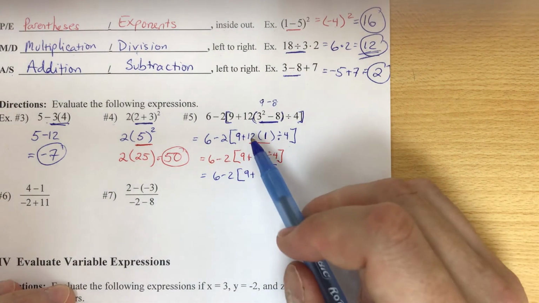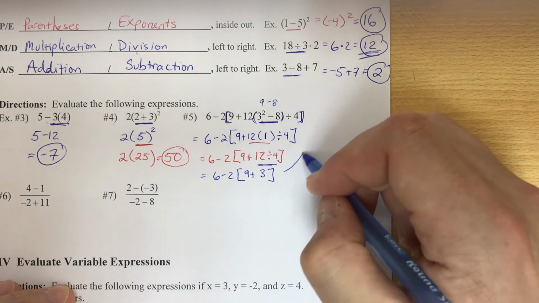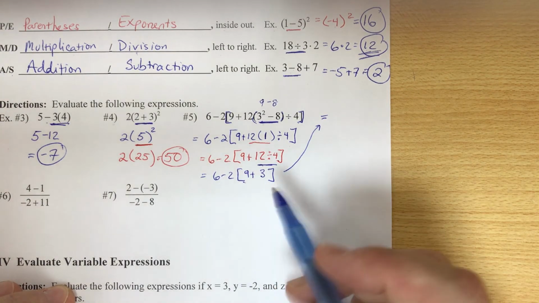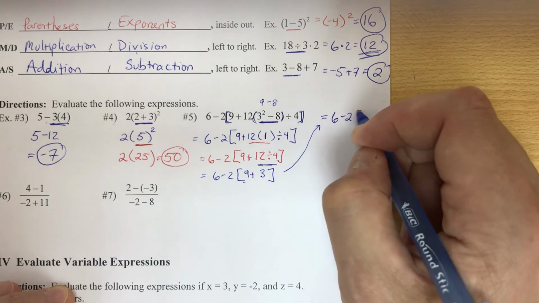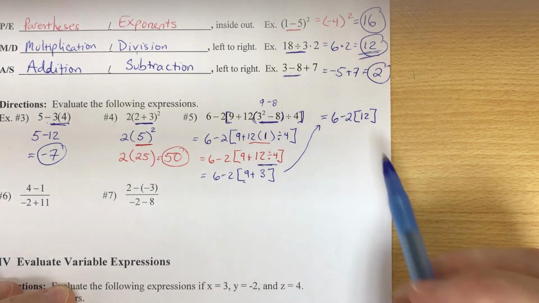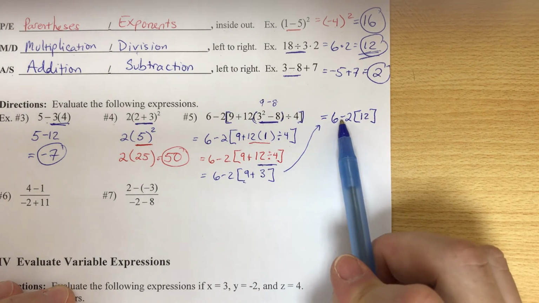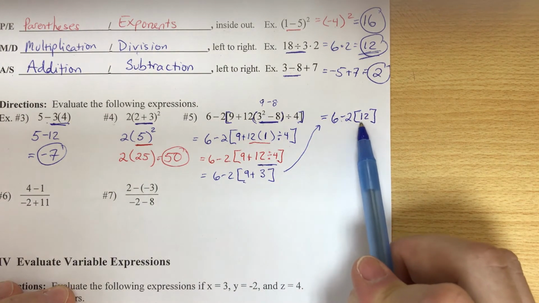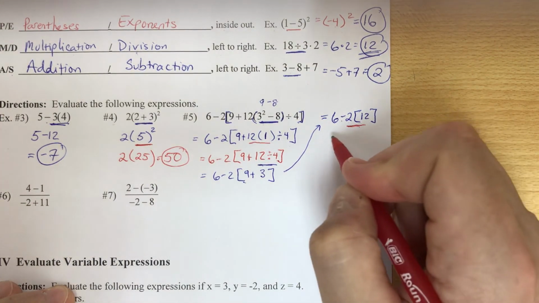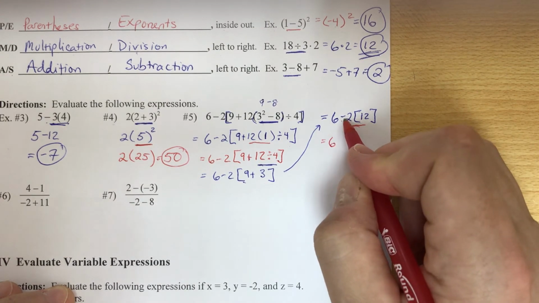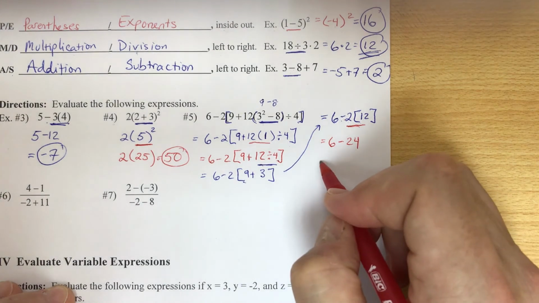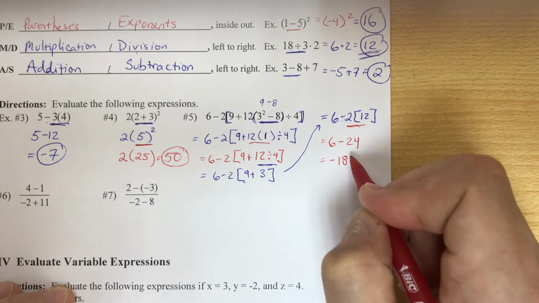And again, each time this becomes shorter. I'm going to come up here. We still have the brackets. We can add 9 plus 3. So we get 6 minus 2 brackets 12. Now you have to ask yourself, this is subtraction. This is multiplication though. Our next move is to multiply. So we get 6, that's a negative 2 times 12, which is minus 24. And finally, we'll subtract that and we get negative 18.